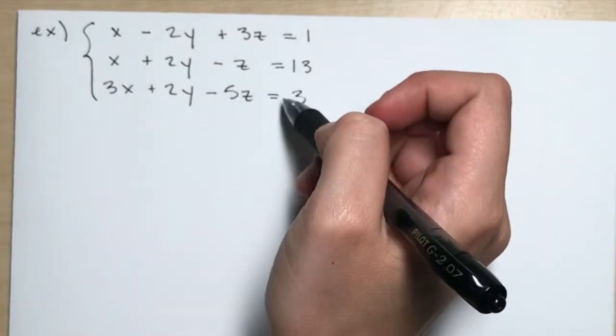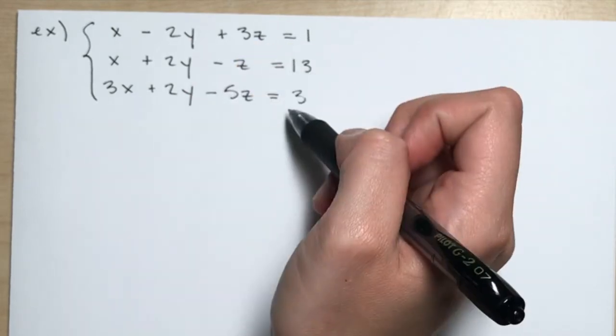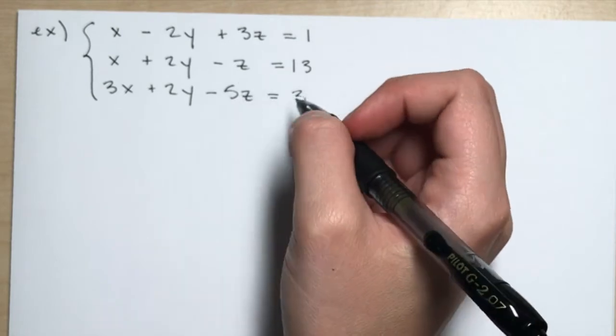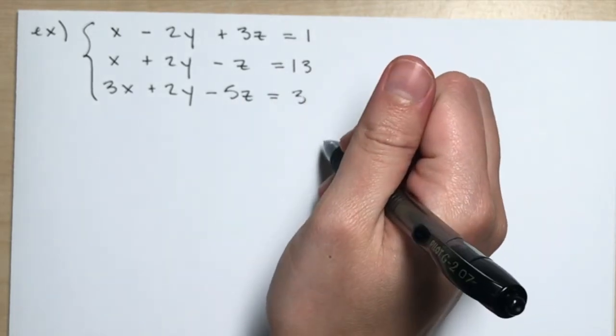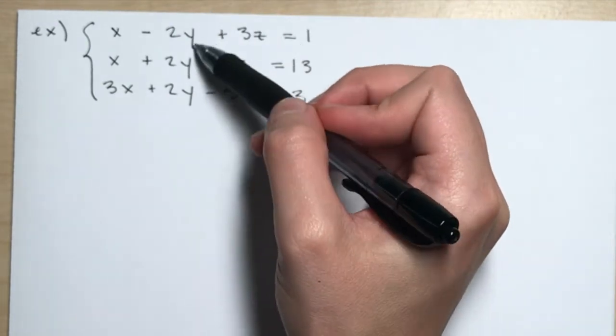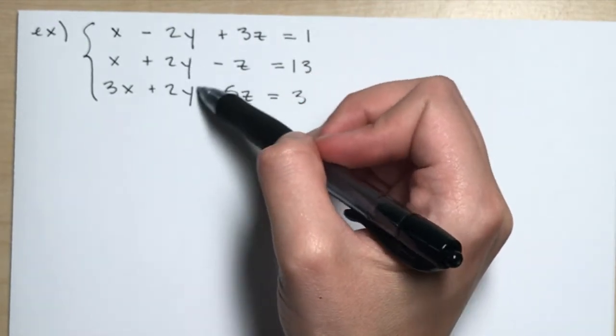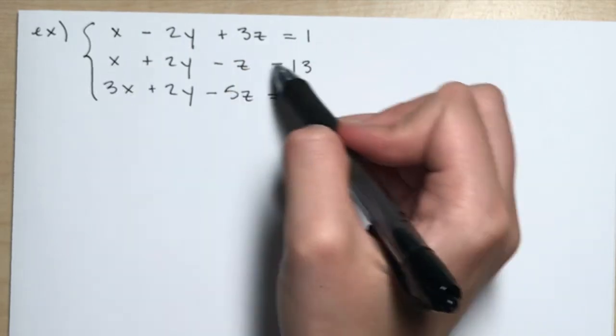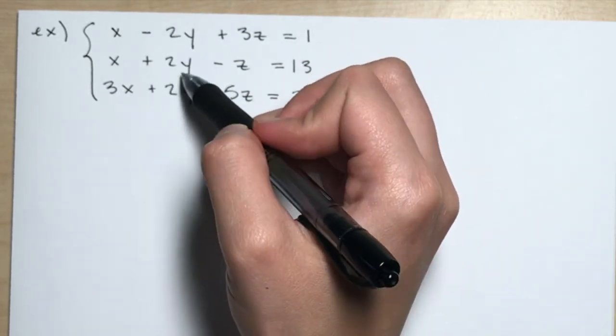What are we set up to eliminate? What would be easiest for us to eliminate? Remember, in order to use elimination, we have to have the same coefficient with opposite signs. It looks like we're set up to eliminate y here. If we add this equation to this equation, the y's are going to cancel here.